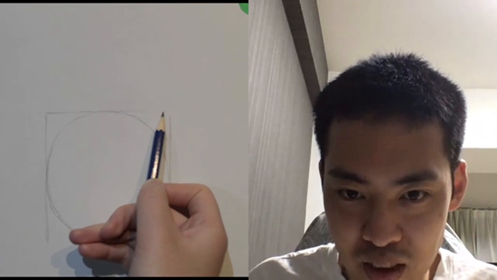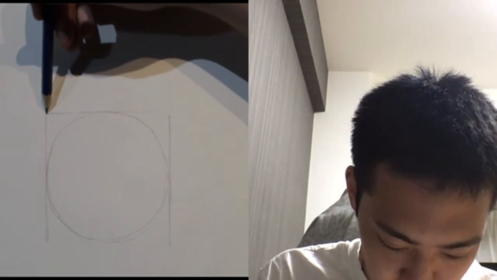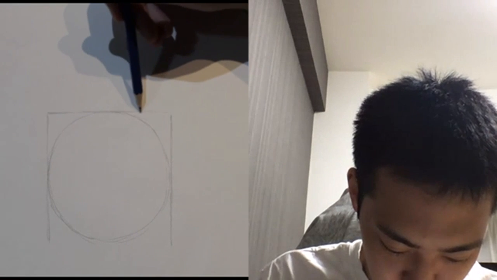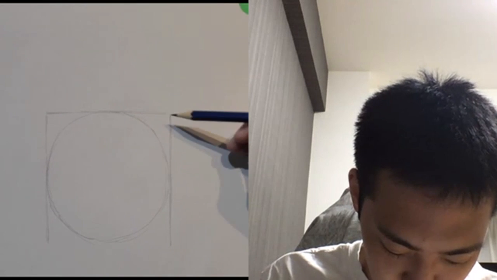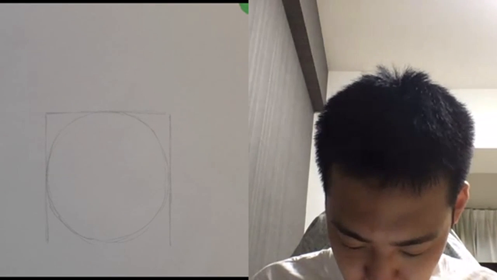So do you erase this square at the end? Yes. Basically, when we construct the circle, if you need help drawing it, I usually ask my students to draw a square first because it's easier. It's straight lines, it's not round. So what makes a square?